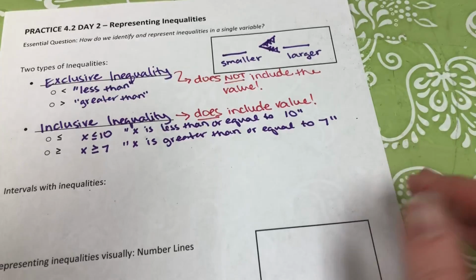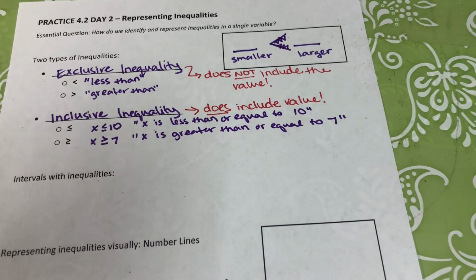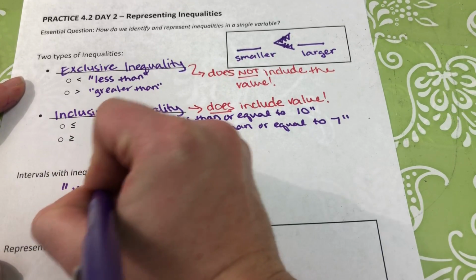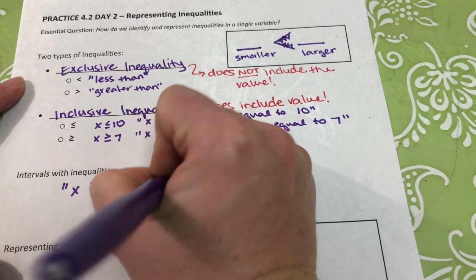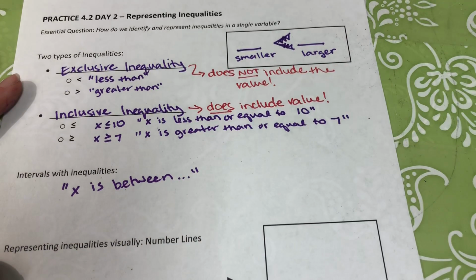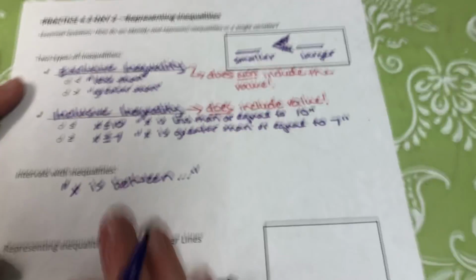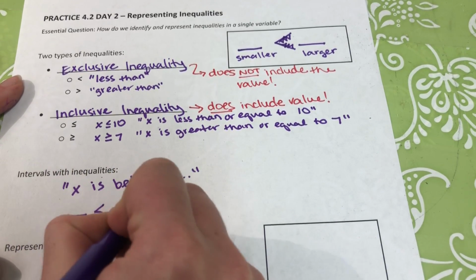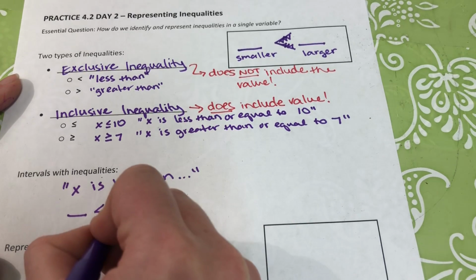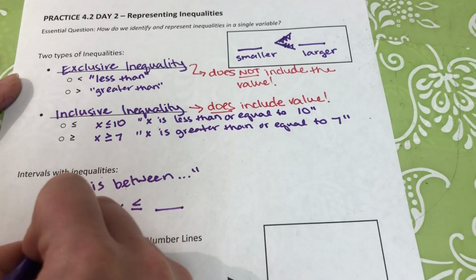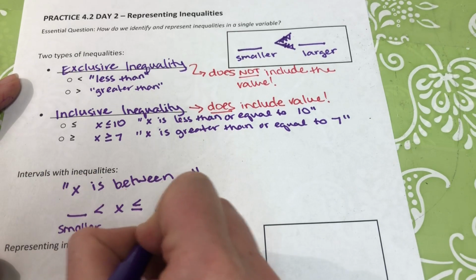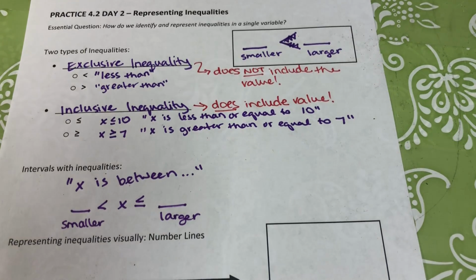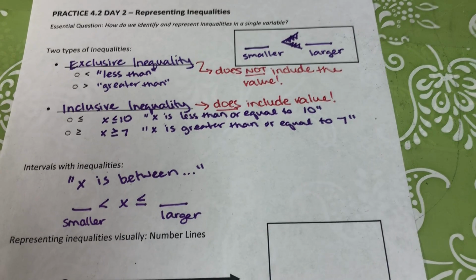Intervals with inequalities, we should remember this a little bit from domain and range, but this is the kind of statement where we say x is between two numbers. So if we see it written something like this, maybe we've got some different exclusive and inclusive inequalities. Either way, x is in the middle. We've got a smaller number over here, a larger number over here. So we've got an interval, and this should look familiar again from domain and range.